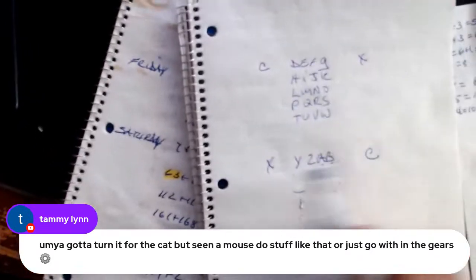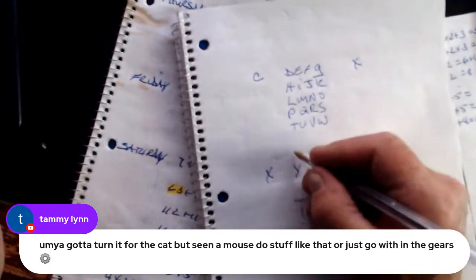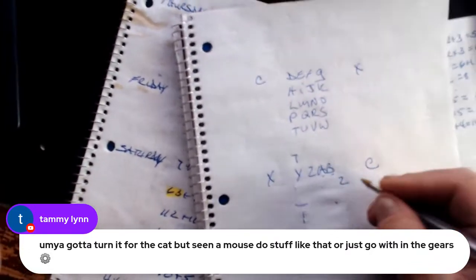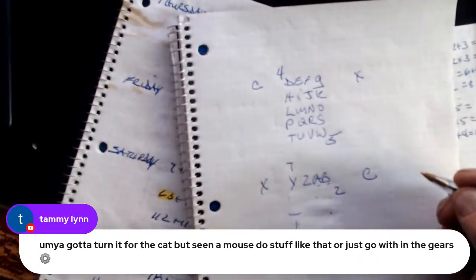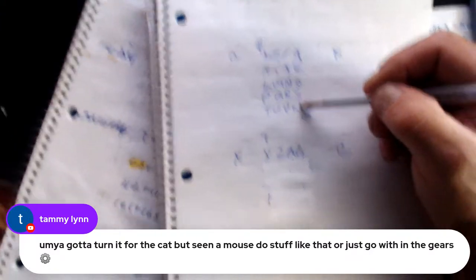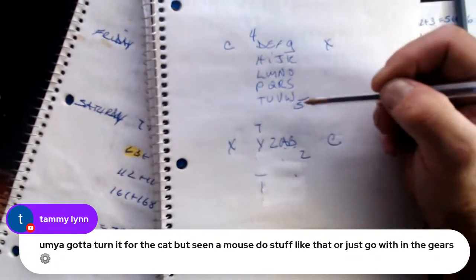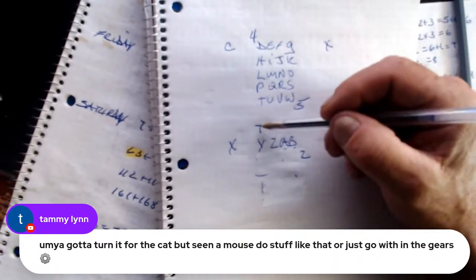Only this goes in between. It's X, Y, Z, A, B. So this one is 7, and this one is 2, while this one is 4, and this one is 5. Y. D is the 4th letter. W is the 23rd letter. 3 plus 2 equals 5. Y is the 25th letter. 2 and 5 equals 7.